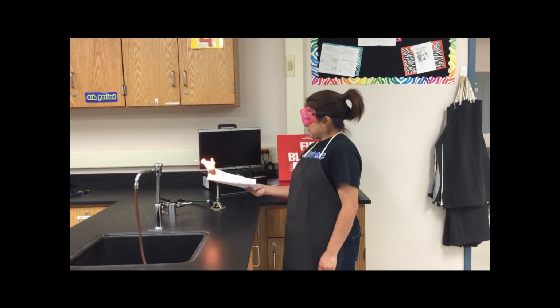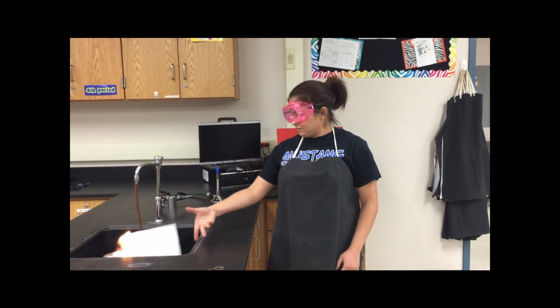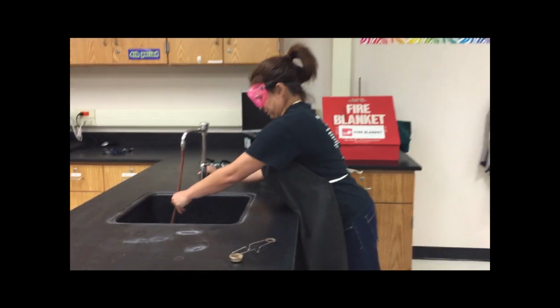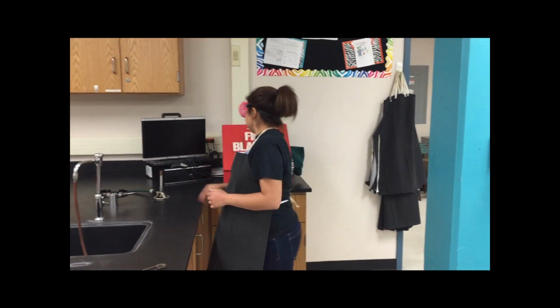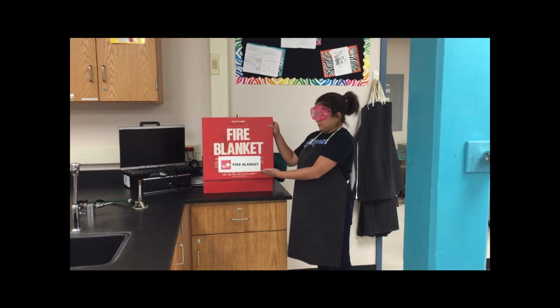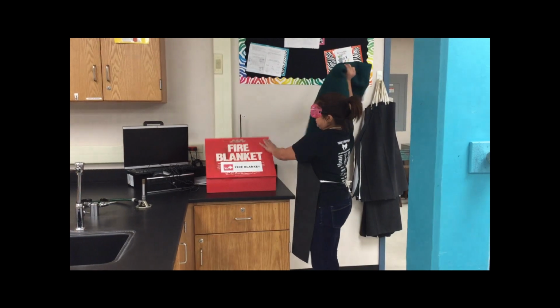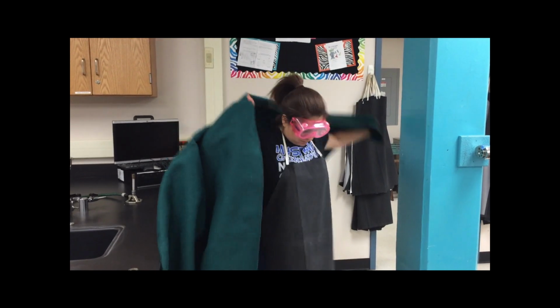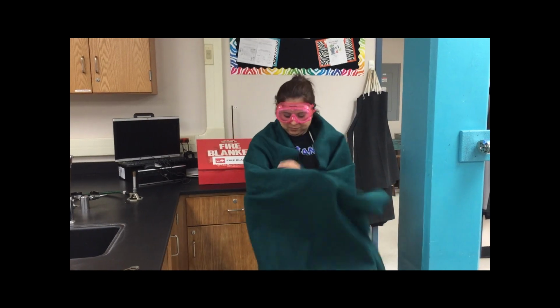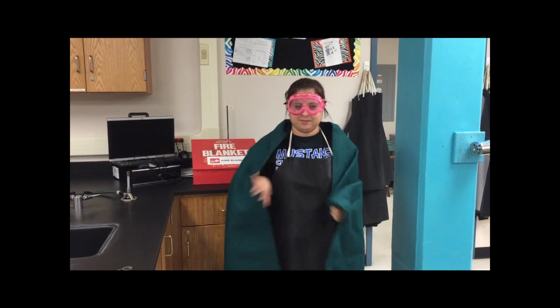If there is a paper fire, make sure you place the paper into the sink and turn on the water to put the fire out. If there is a trash can fire, you must use the fire extinguisher. Always turn off the Bunsen burner when not in use. If you catch on fire or your clothing, make sure that you grab the fire blanket, wrap it tightly around yourself, and pat until the fire is out.